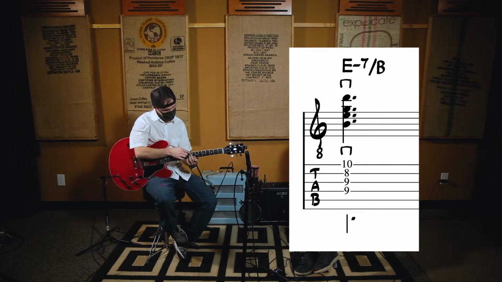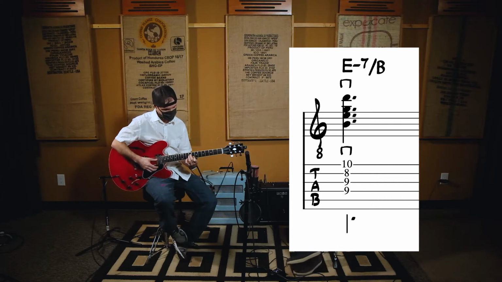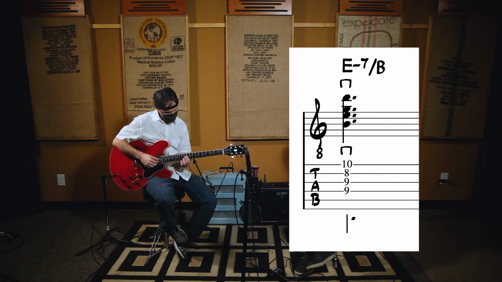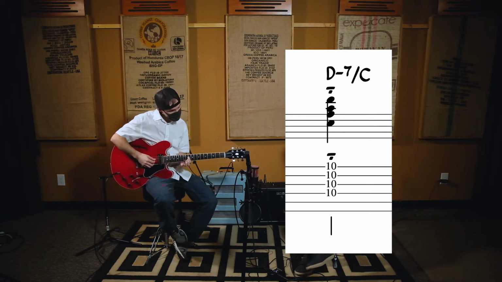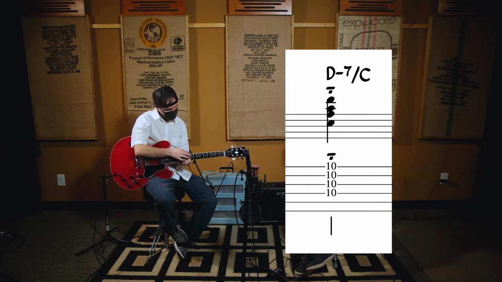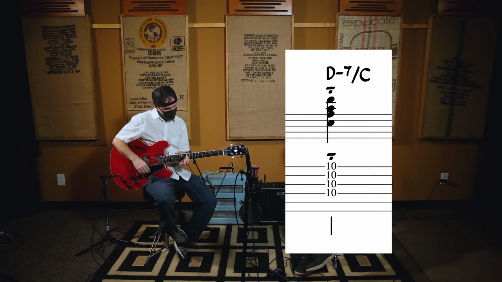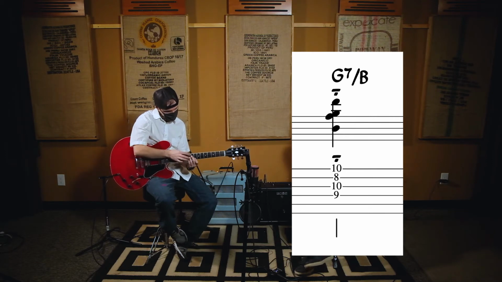This is the E minor here, up on the 5th, so this is second inversion. Now we go to the D minor 7, and this is third inversion, off of the 7th of the D root: 3rd, 5th, 7th, minor 3rd, 5th, 7th. And then the G7, there's the root, so that's first inversion of G.